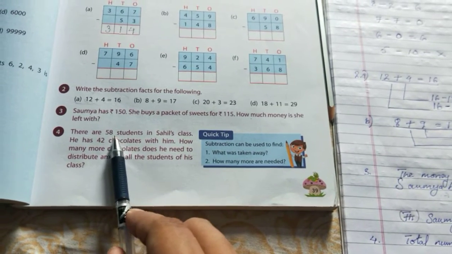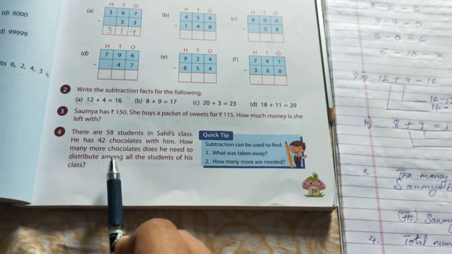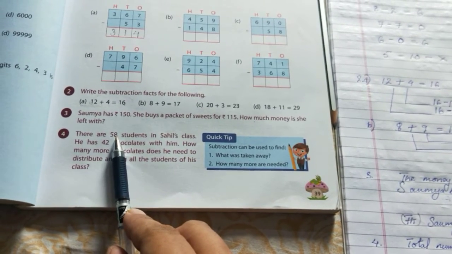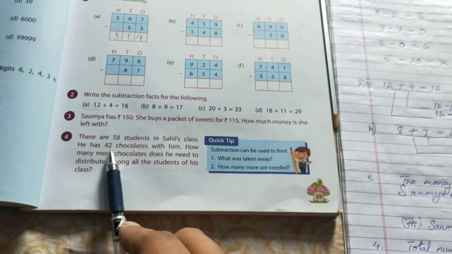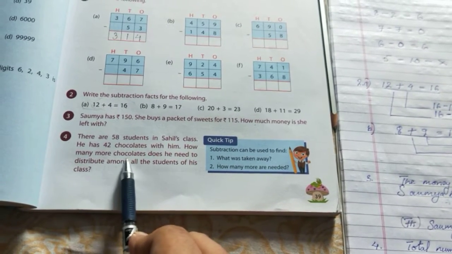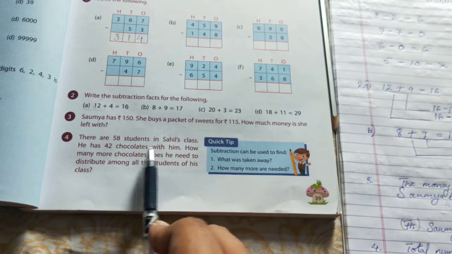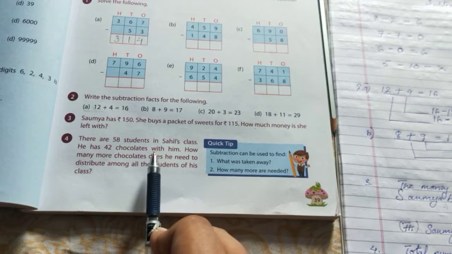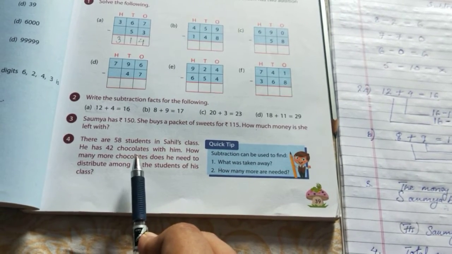Now how will you find how many more chocolates he needs? You will subtract 10 minus 5. What will be the answer? 5. So he will need 5 more chocolates to distribute among the students left in the class.